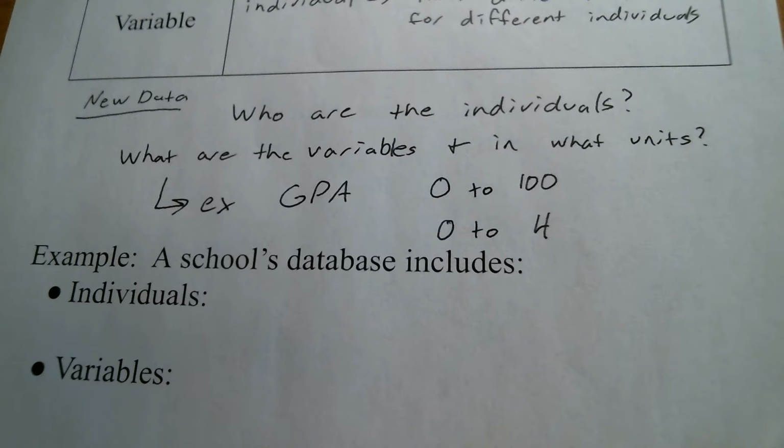So let's break down an example that we might see in a school setting. A school database has individuals, it has variables.